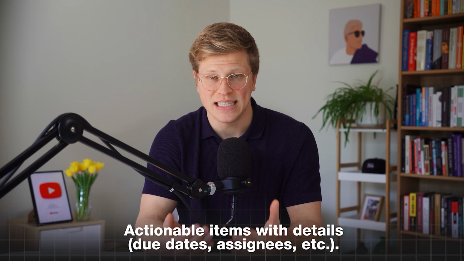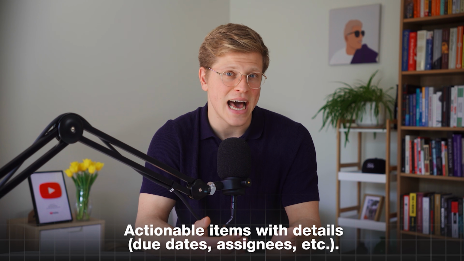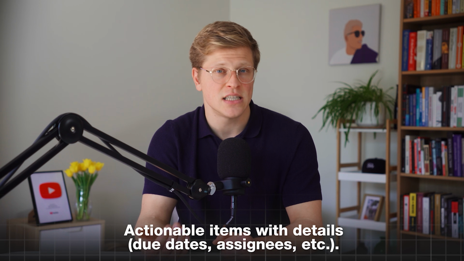Tasks. This is where the actual work is described. A task is an actionable item, like design homepage mockup or write blog post on X. In ClickUp, tasks are rich. They have assignees, due dates, statuses, comments, subtasks, etc. Tasks are the most important level because that's your to-dos. We'll create tasks in the next chapter.